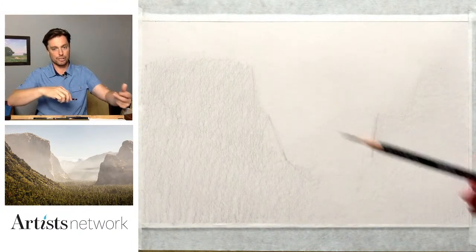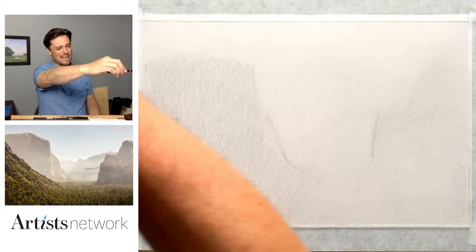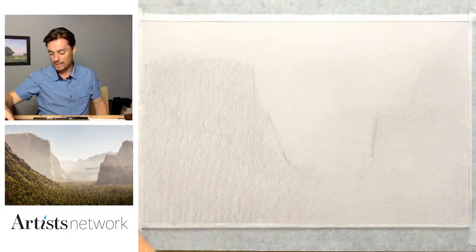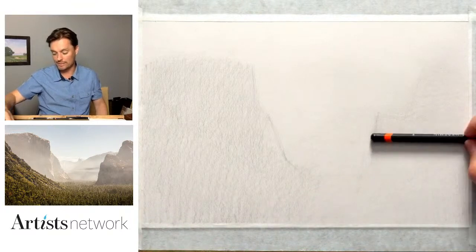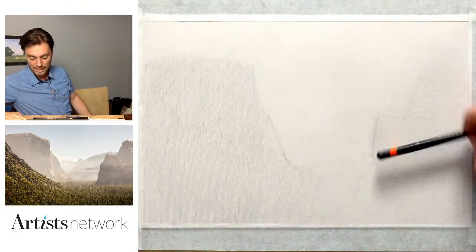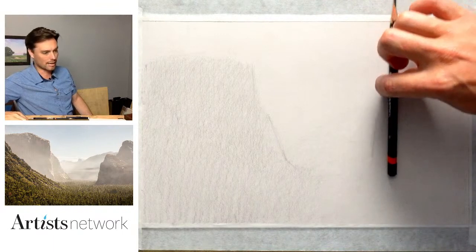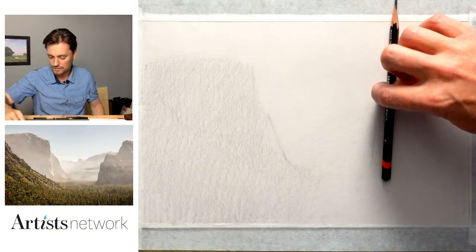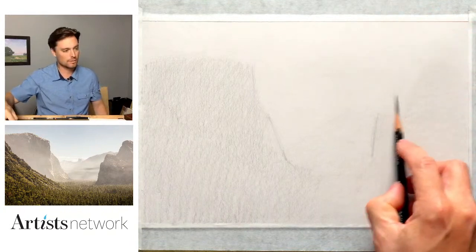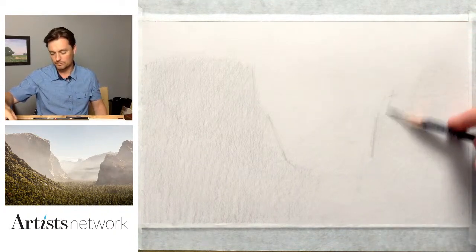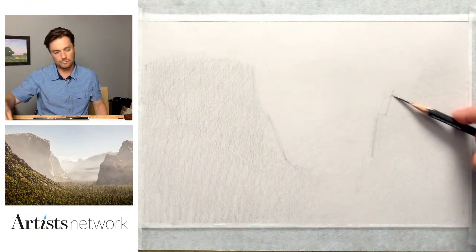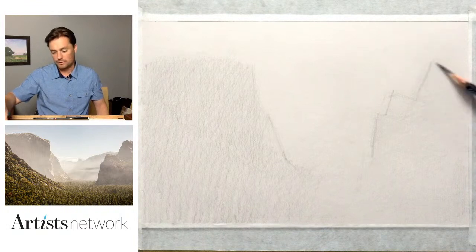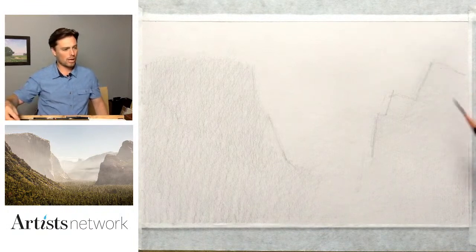Now I'm going to use that to compare to the height. I'll take that same measurement, and what's nice is that this distance here is equivalent to the height of that main form. Does that seem right? Something seems a bit off right there. Let me go with it. So now I'm going to block in these major forms.